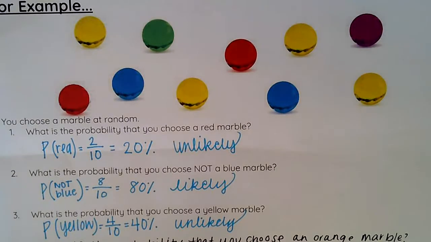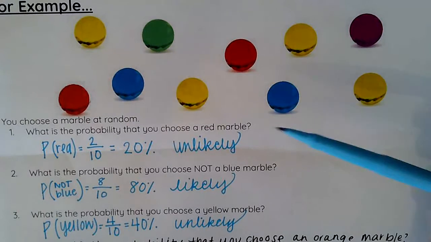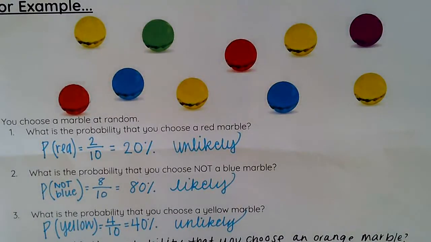So we use our scale, we use our formula, we set up our problem, count our favorable outcomes and our possible outcomes, find our percentage, or fraction works as well, and then I determine, using my probability scale, how likely or unlikely it is for an event to occur.